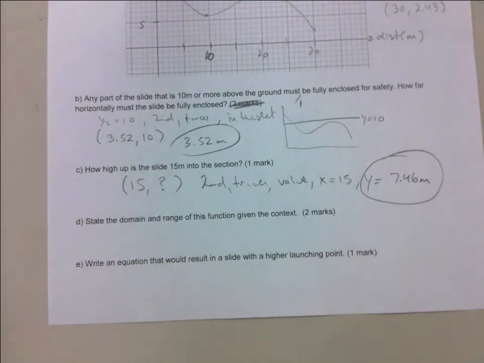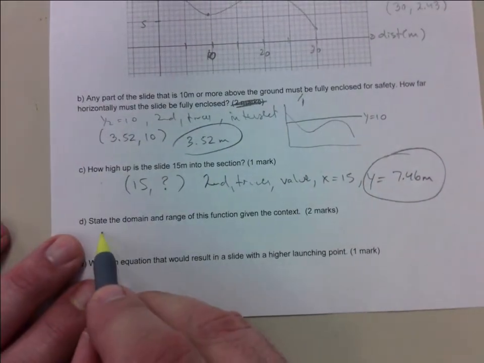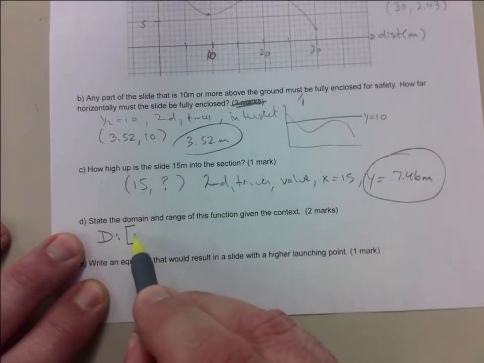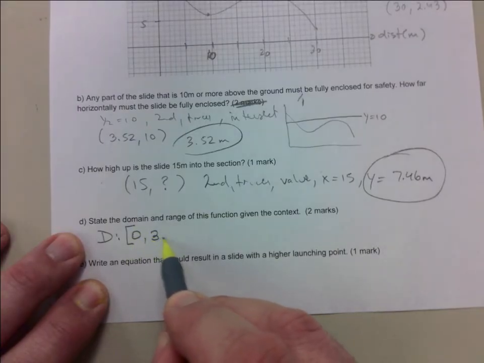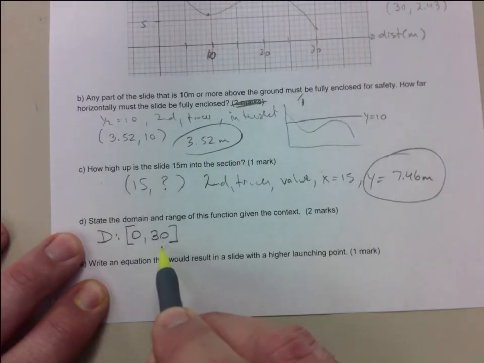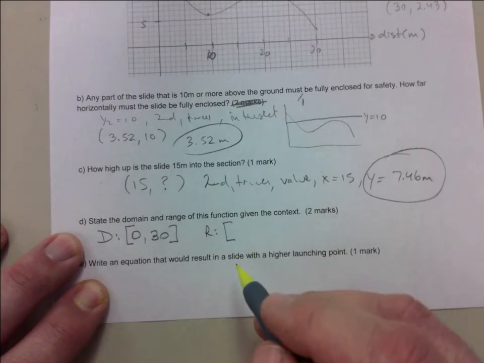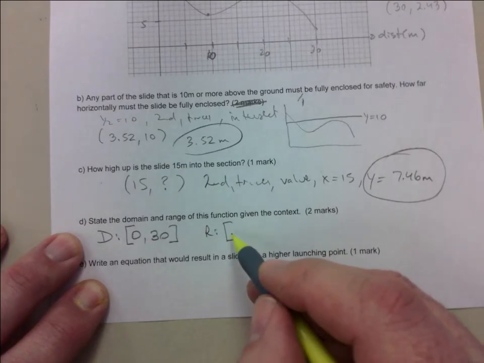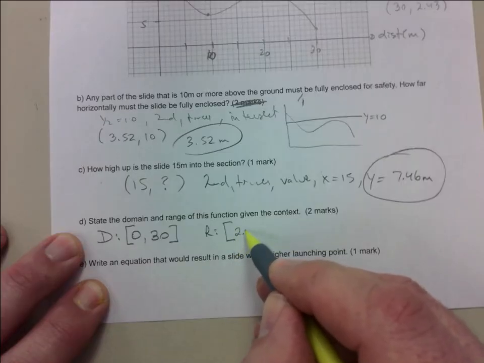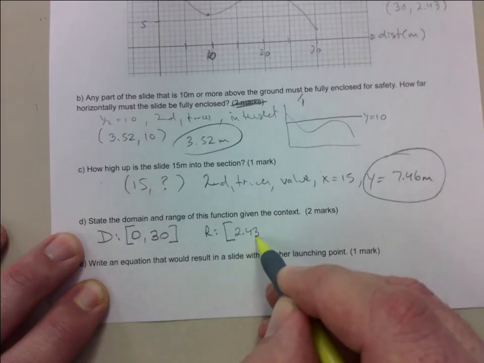State the domain and range of this scenario. For the domain, you go from 0 meters all the way to 30, because we're told that that's where it ends. For the range, how low does it get? At 30, we're at 2.43. I need to check.